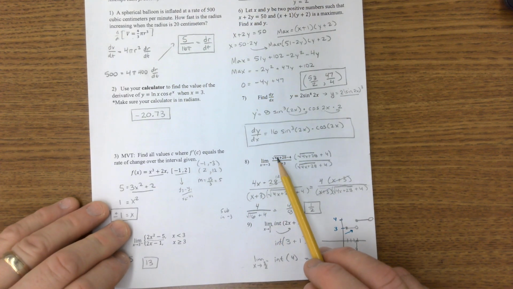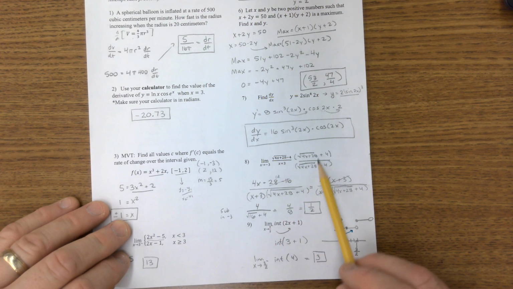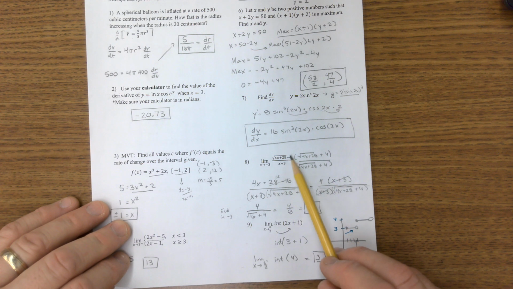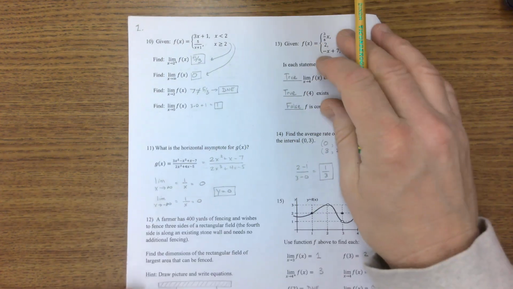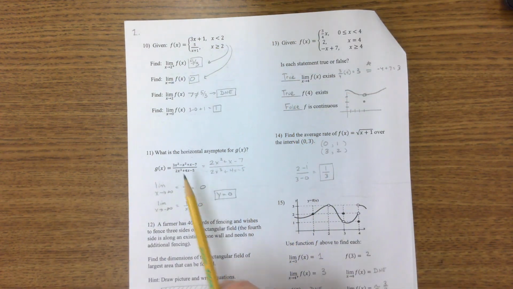Limits with radical symbols, multiply by the conjugate. Even if it's on the numerator, multiply it by it, it'll fix it. Number 10, just some limits left and right.